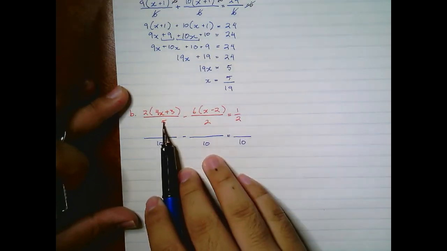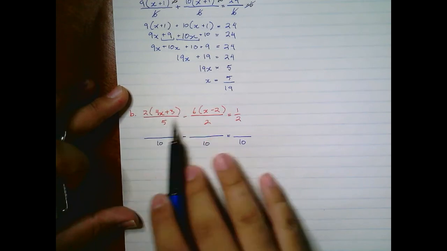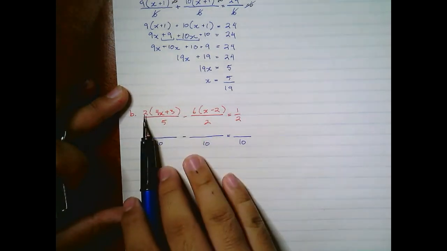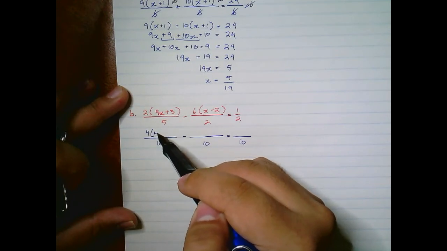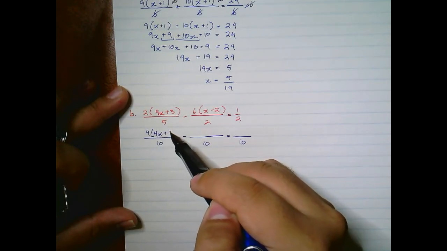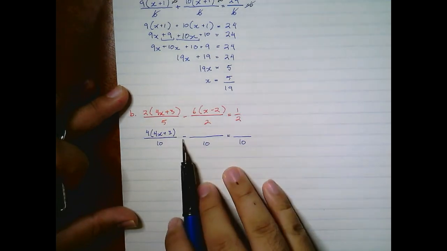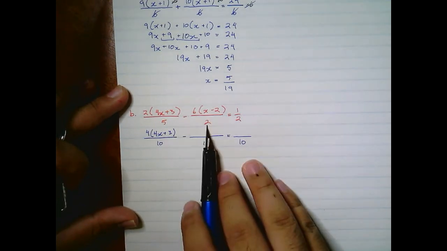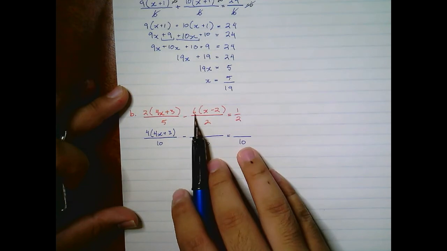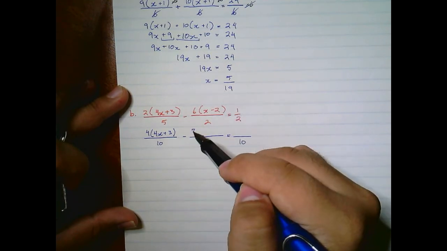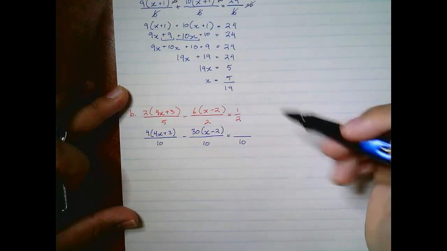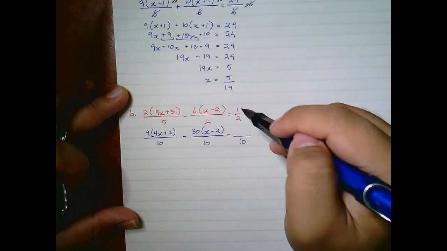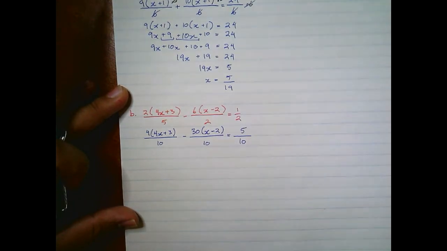We need to times this by 2, so we multiply everything in the top by 2. So this 2 is timesing by 2, so it's 4 times 4x plus 3, minus timesing 6 by 5, so 6 times 5 is 30, x minus 2. 2 times 5, well, that gives me 5 over 10.